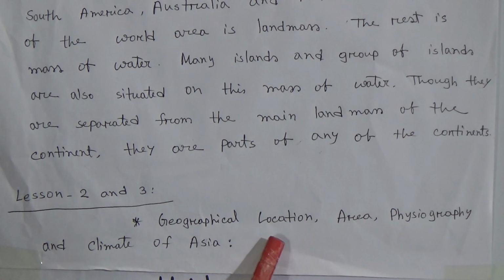The area of Asia, the largest continent of the world, is 4,46,14,000 square kilometers. Okay, dear students, look, the remarkable rivers of Asia are the Yangtze, the Huanghe and the Euphrates. The Yangtze of China is the longest river of the world. It is 6,300 kilometers long.